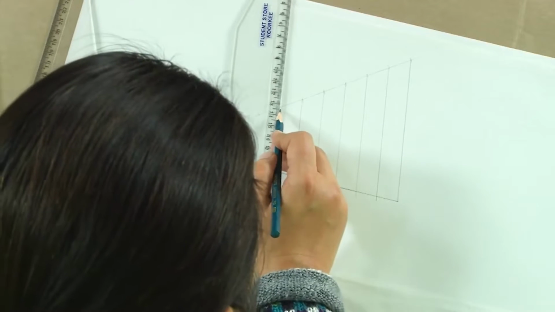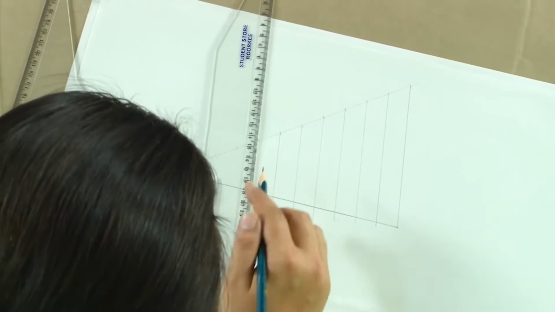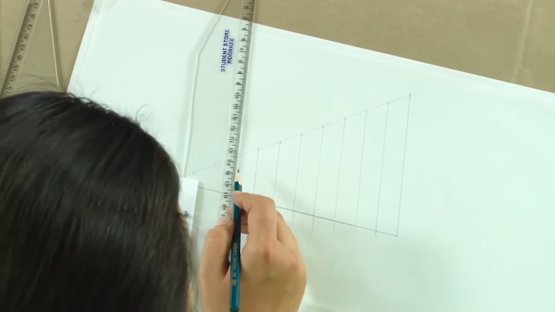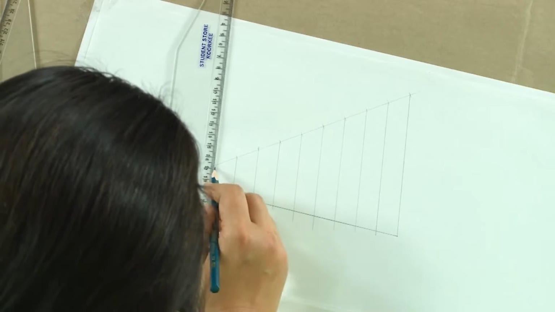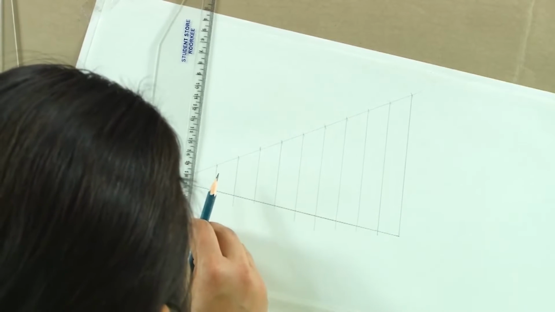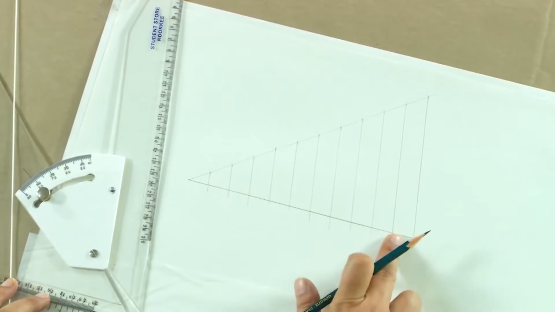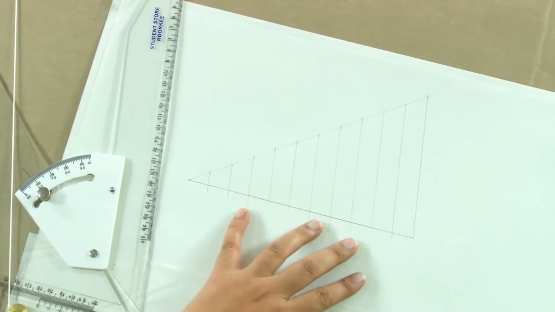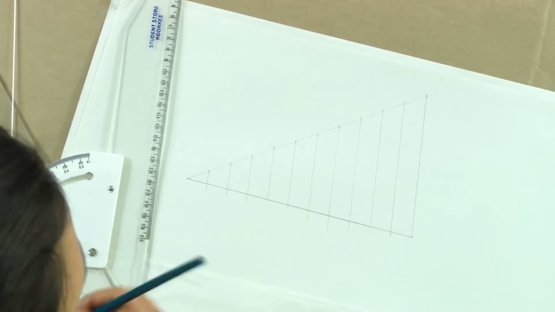So what we have actually done is divide a given length of line into any given number of segments, and they will all be measured equally. This is the simple method of dividing a given line, say AB.